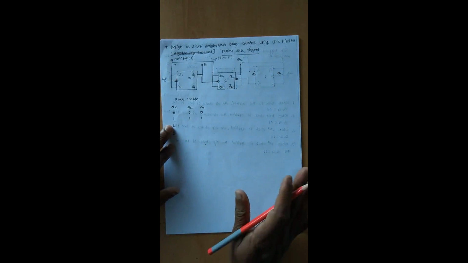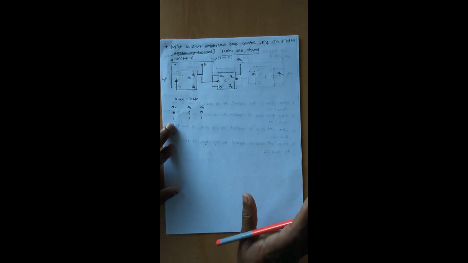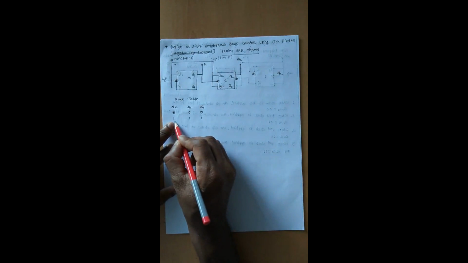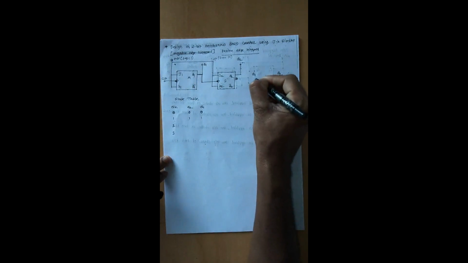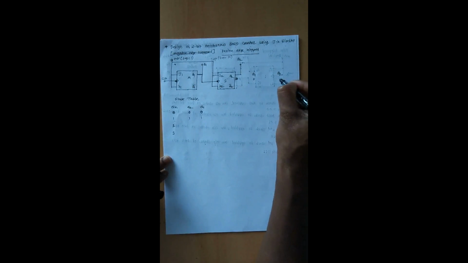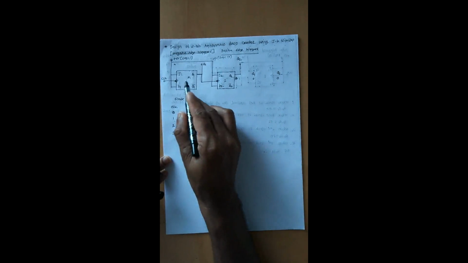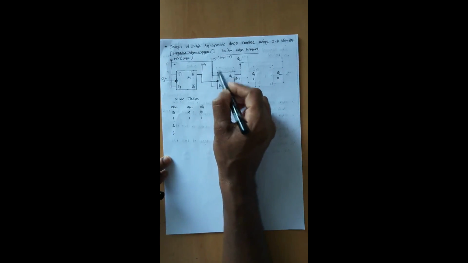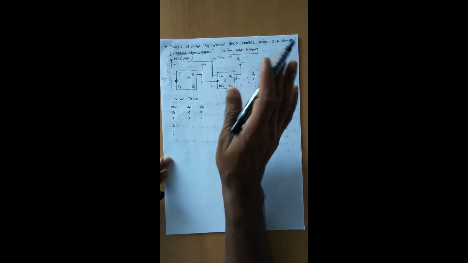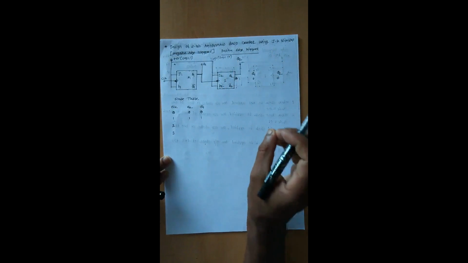Okay, do you understand? Let me explain once again. When the first clock is applied, what is the initial value of Q1? The value of Q1 is 0. What is the value of Q2? It is also 0. When the clock is applied and both inputs are logic 1, we are performing the toggling condition.